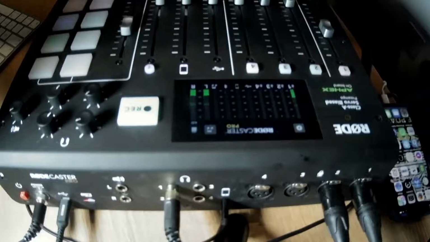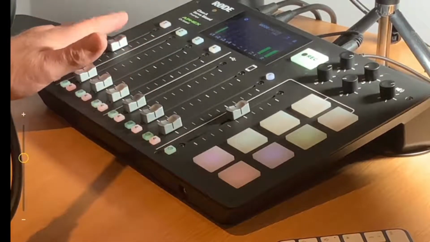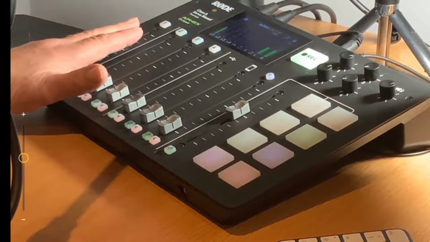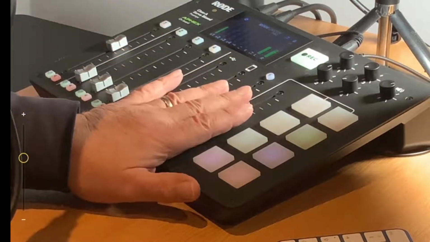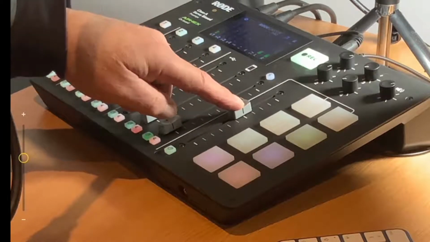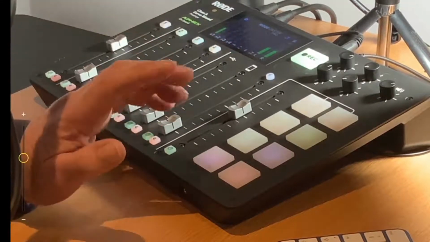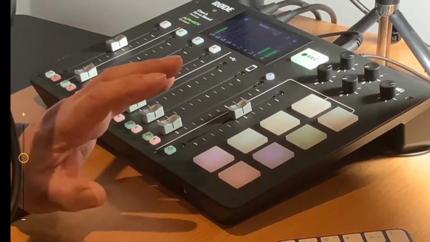So from there, what we do, then I've got the sliders. I'm just using channel 1 at the moment, which is my mic, and I'm also using this channel here, which is for the sound effects. So I'll put a sound effect on at the start, which was professionally done for my podcasts.